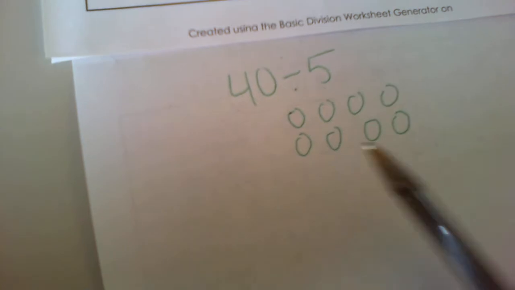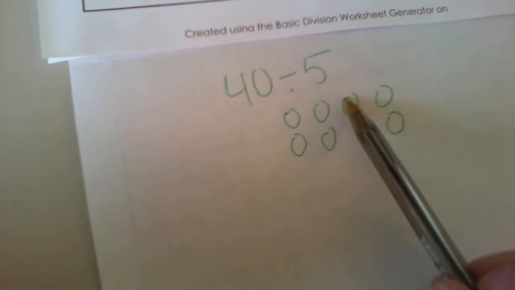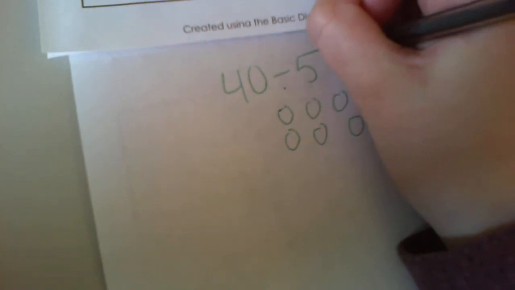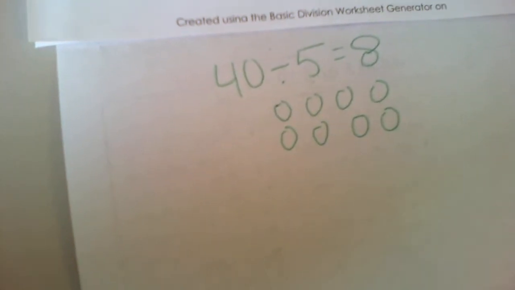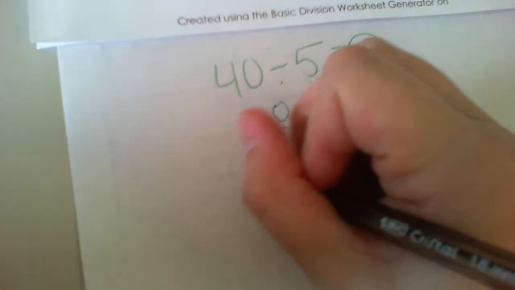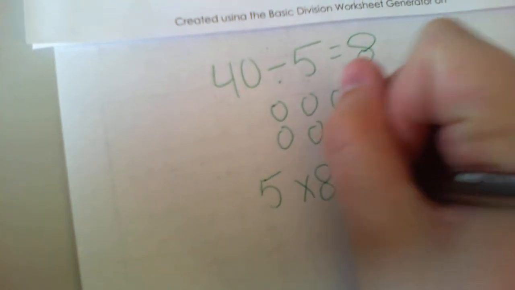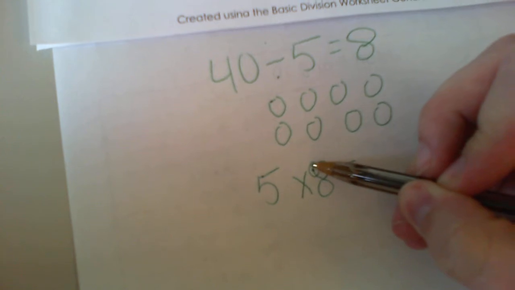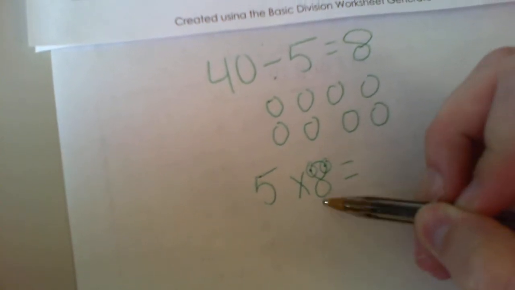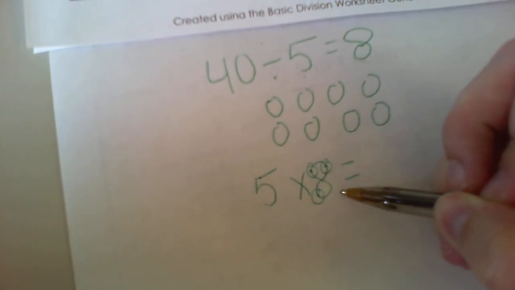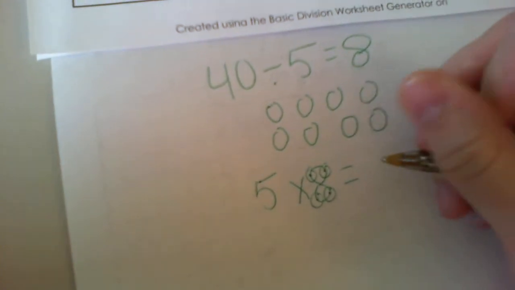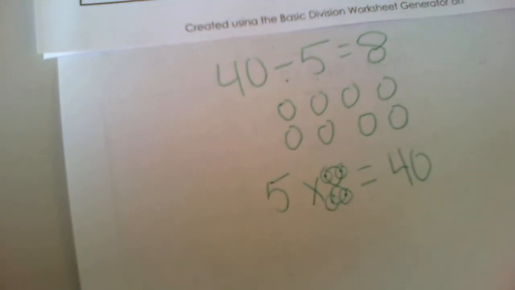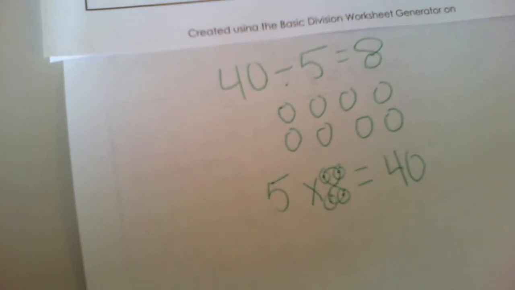Let's see, how many do I have? 1, 2, 3, 4, 5, 6, 7, 8. So 40 divided by 5 is 8. Remember, this is the same thing as if we were doing 5 times 8. We count by 5 8 times. 5, 10, 15, 20, 25, 30, 35, 40. We get the same answer because they are a family.